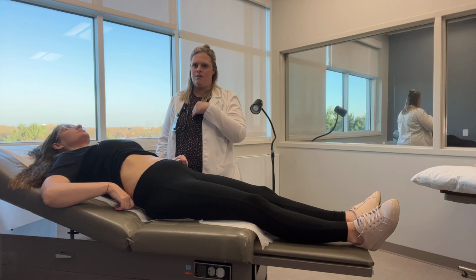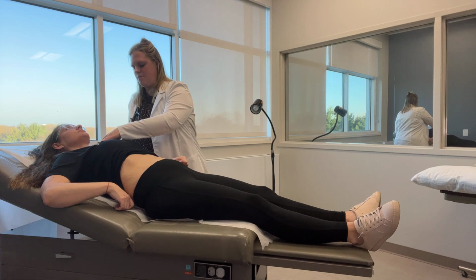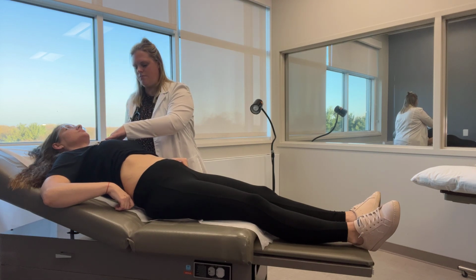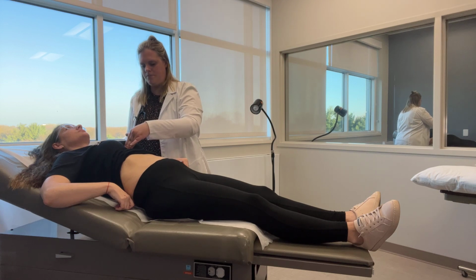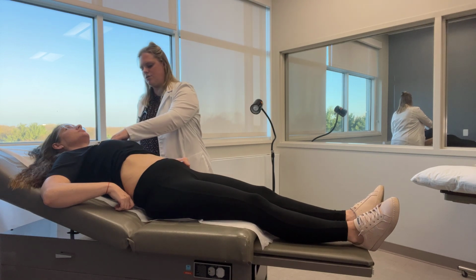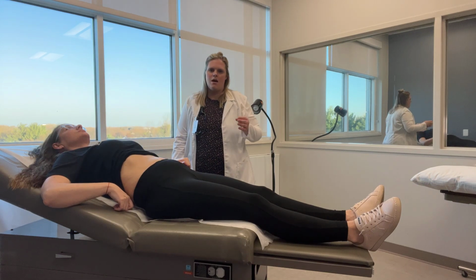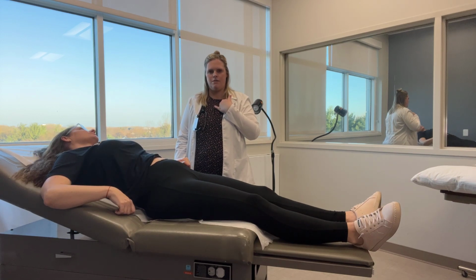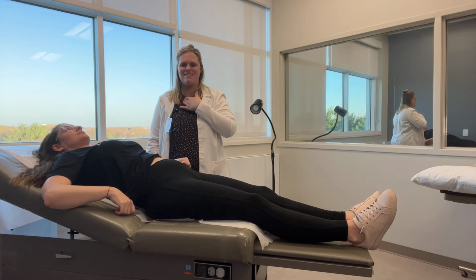We're feeling for the right ventricle, or not the right ventricle, the left ventricle. So right along the side of the sternum, between the 2nd intercostal space and the 5th intercostal space. And then we'll feel along the right side of the sternum, along the 2nd intercostal space. Good. Just to note that aortic is on the right side, pulmonary on the left.